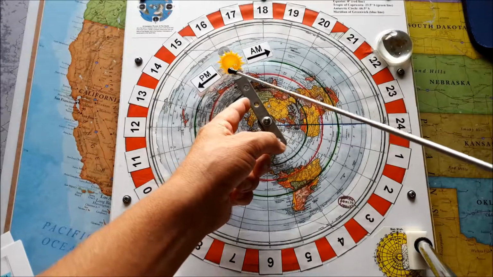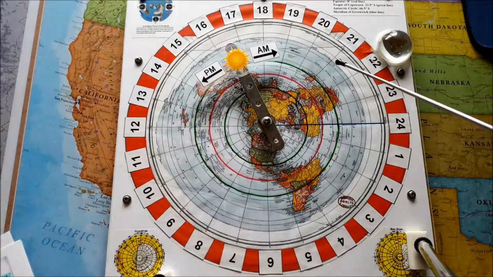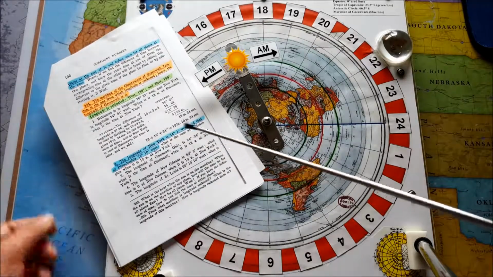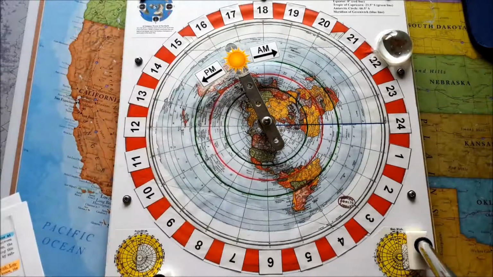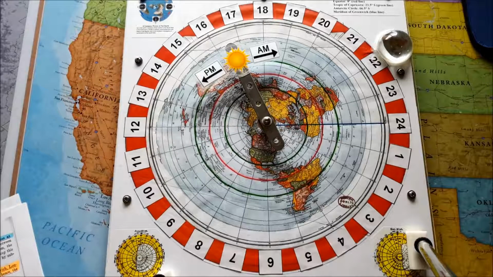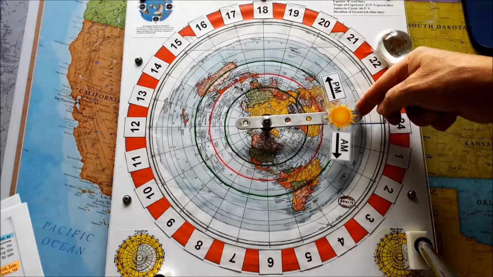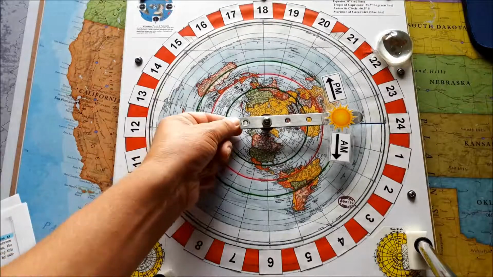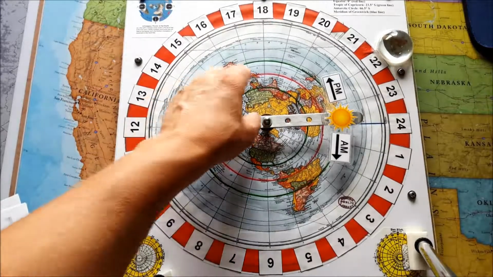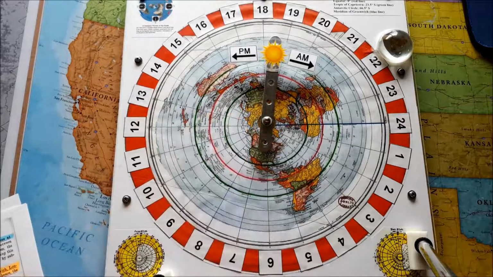So everything in front of the sun will be a.m., everything past the sun is p.m. Okay? So this is a very easy explanation of the hours of the day and how the sun goes over the flat earth, and it also explains the time zones.